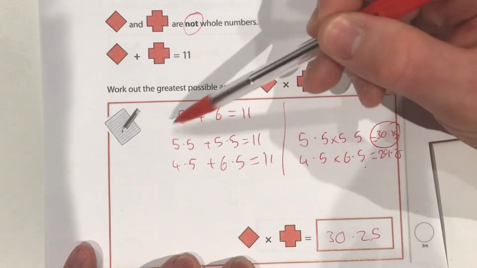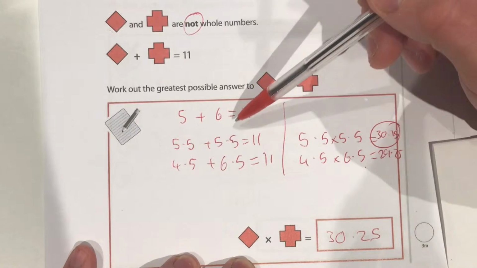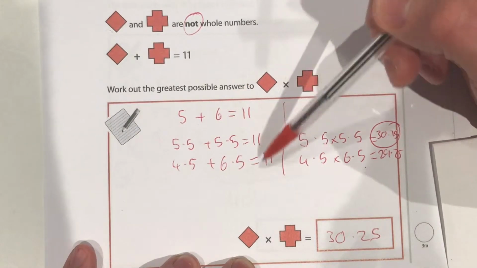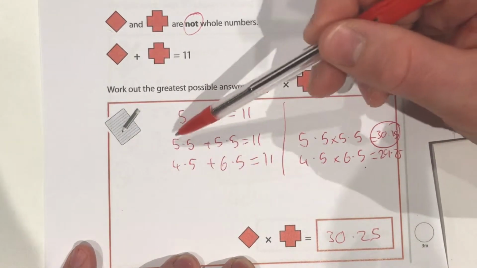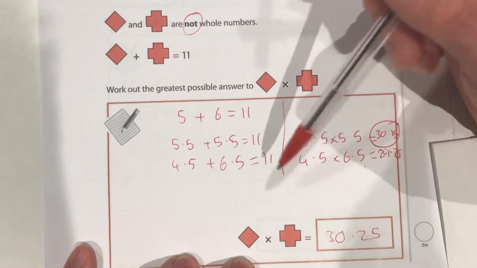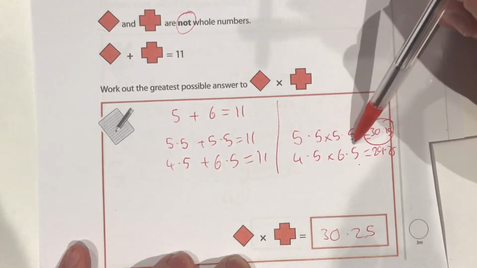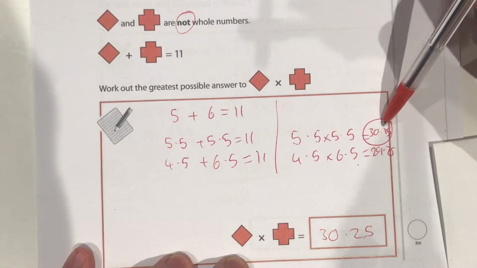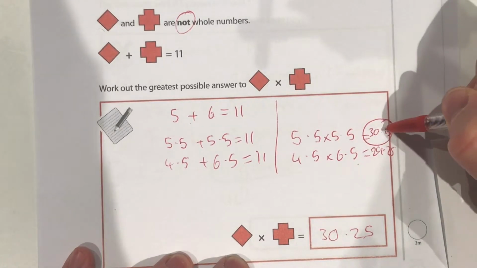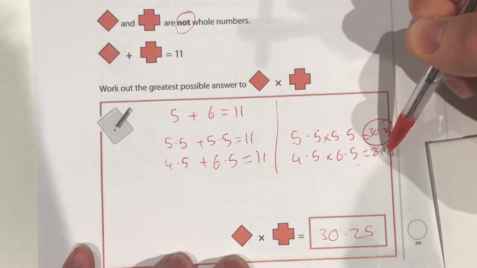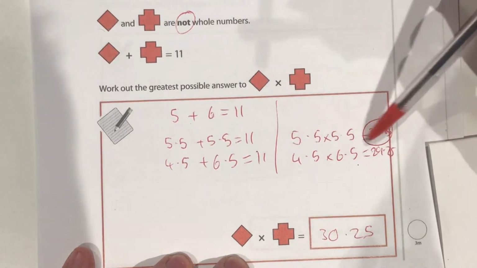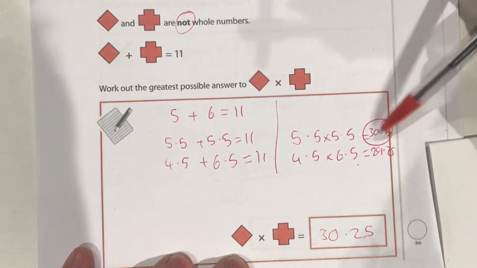I'm also going to try taking off 0.5, so 4.5, which means I've got to add 1 on there. And those two combinations there should give me my biggest answer. So as you can see on the right, 5.5 times 5.5 is 30.25. And then 4.5 times 6.5 is 29.25. So the biggest possible number I can get is 30.25.